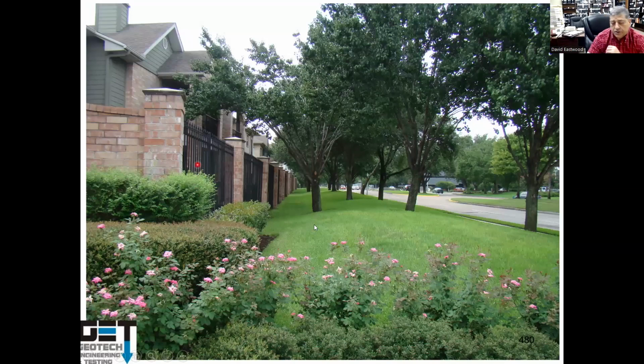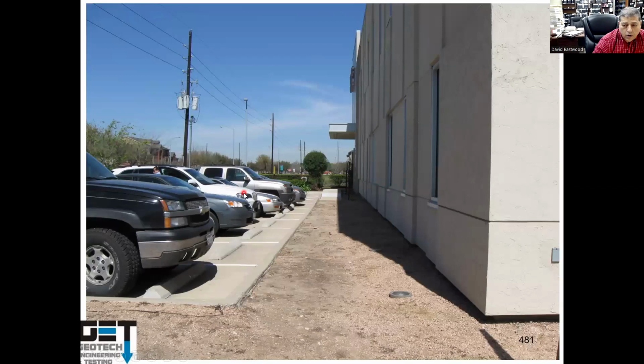Here are the apartments. You got trees right next to them and negative drainage. That means the drainage is flowing towards the building, the water. Here again, you got a real flat drainage and you got gravel next to the building. Very permeable, creates a perch water table, causes this building to heave. That's heaving actually.